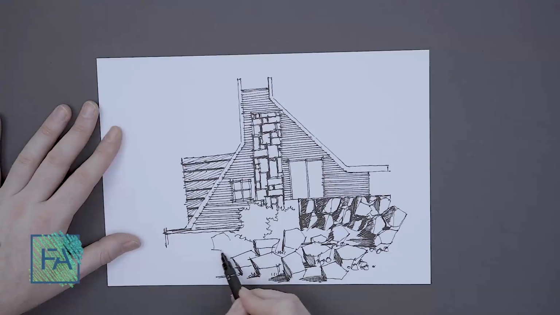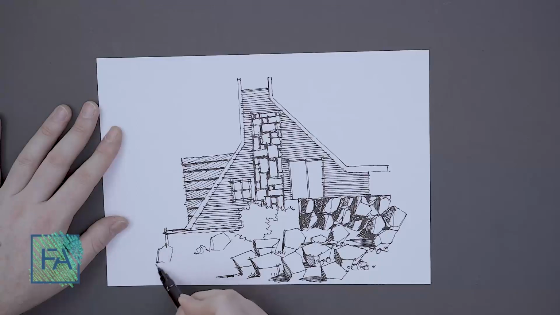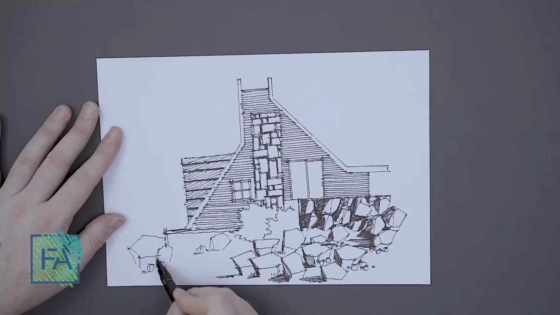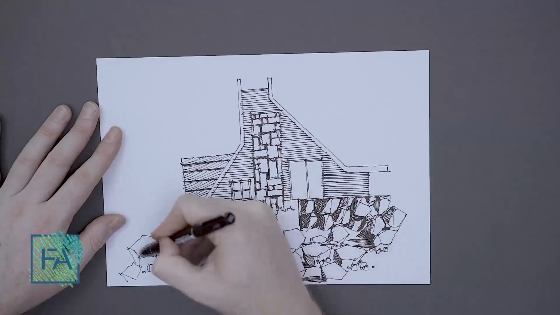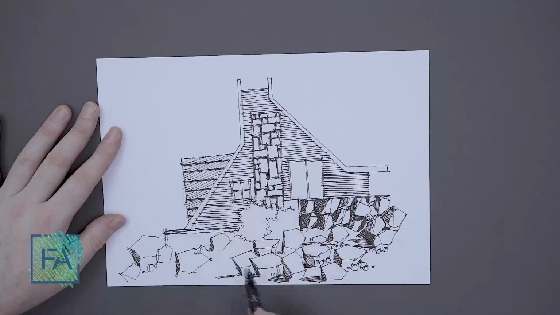So let's bring this part down here. Added some more stones here also. We can even do the continuation with some more stones. So we're showing that this space is a mountainous area. And added some plants in between, so it's getting a better shape to it. So I'm drawing my plans with wrinkled lines.